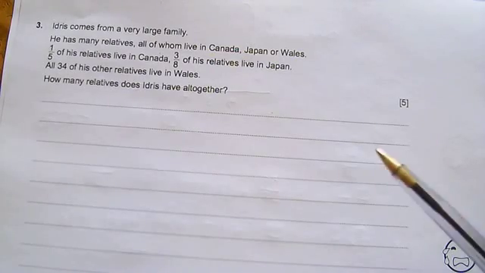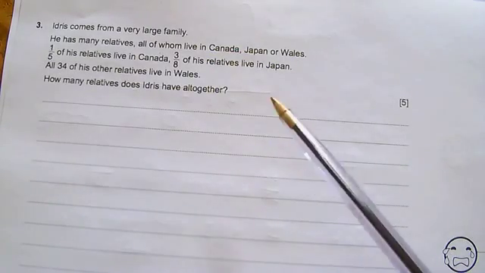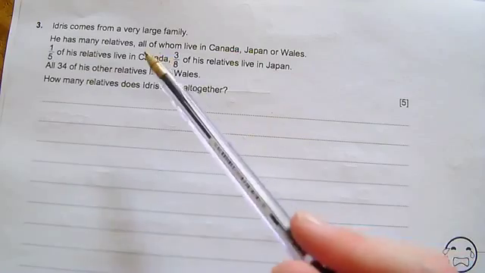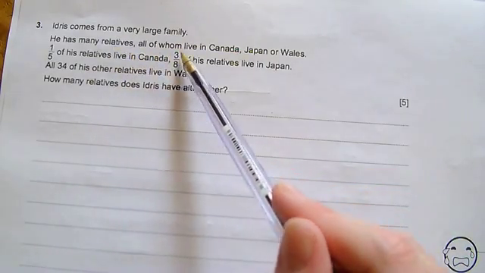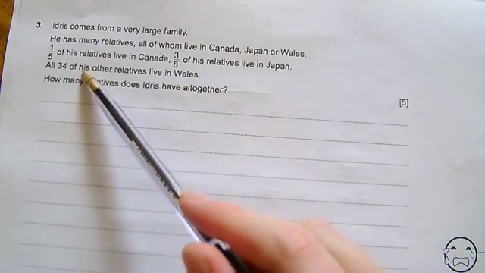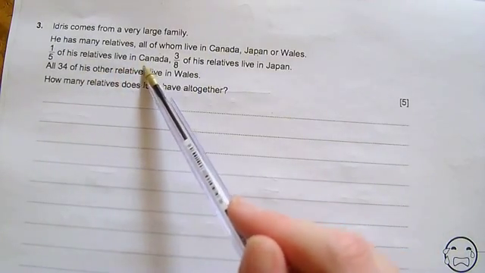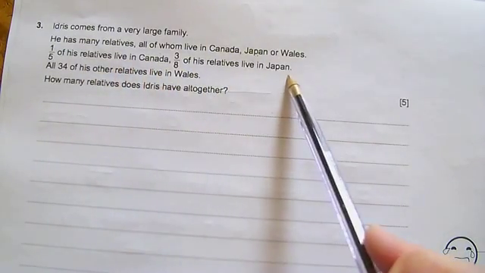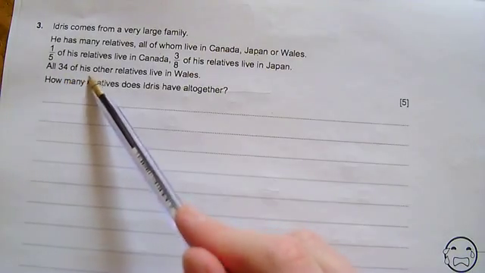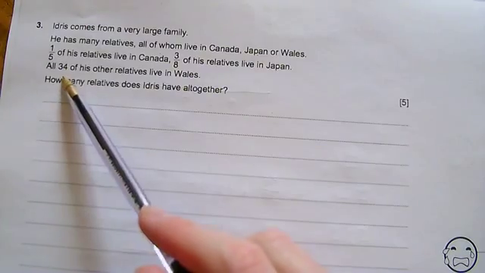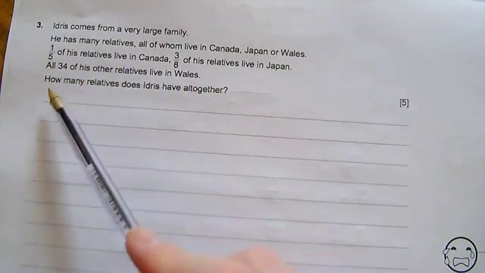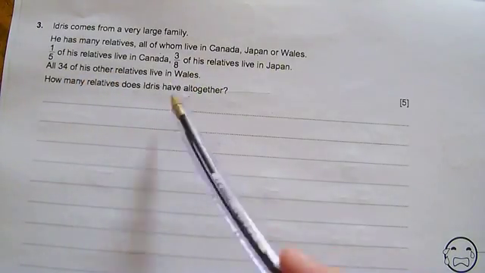Question 3. This is asking you to do some work with your fractions. If we have a quick read through the question, it says that Idris comes from a very large family. He has relatives, all of whom live in Canada, Japan or Wales. 1/5 of his relatives live in Canada. 3/8 of his relatives live in Japan. All 34 of his other relatives live in Wales, sorry. How many relatives does Idris have altogether?